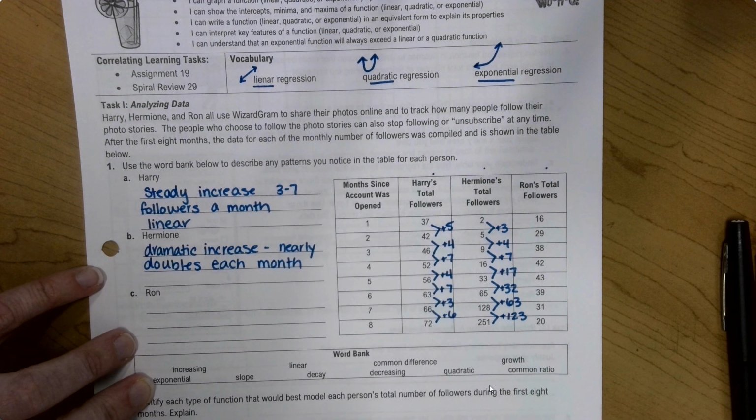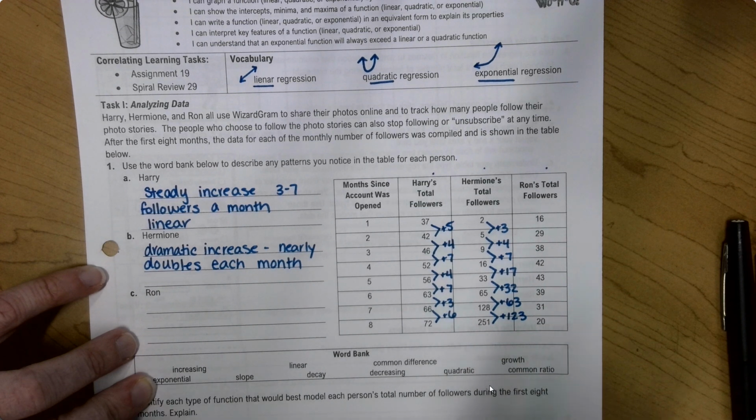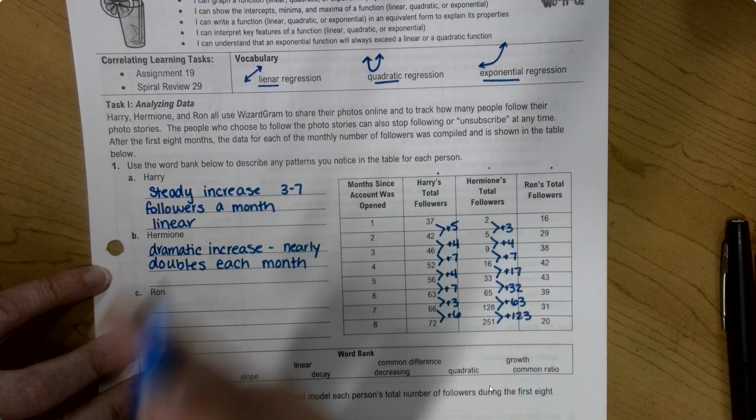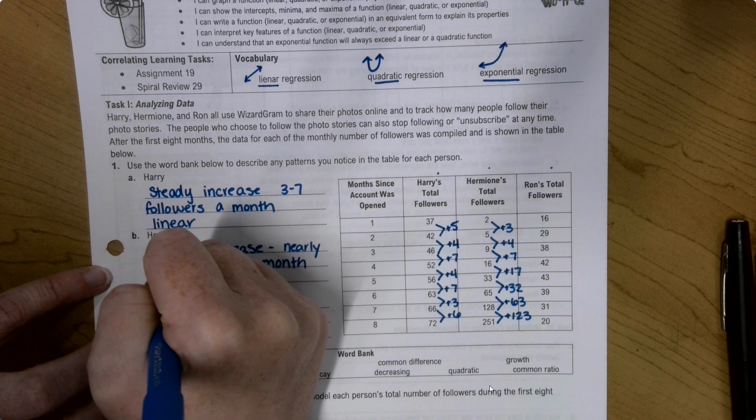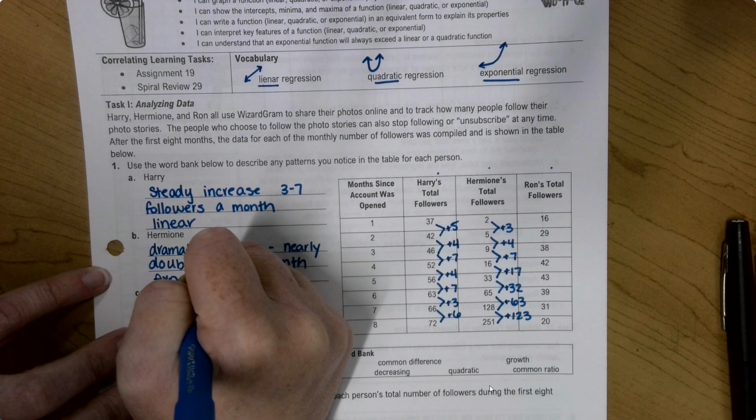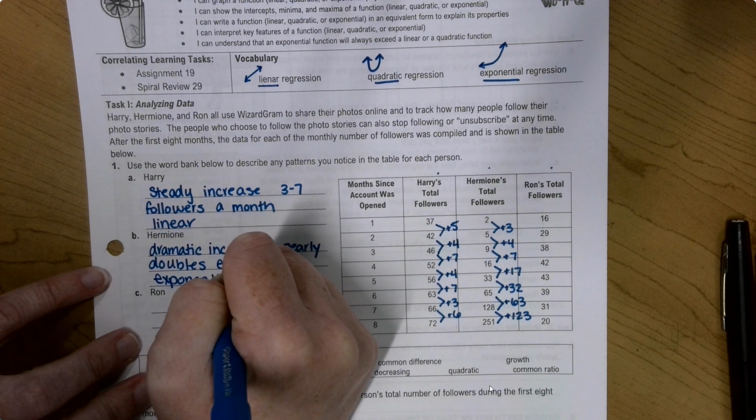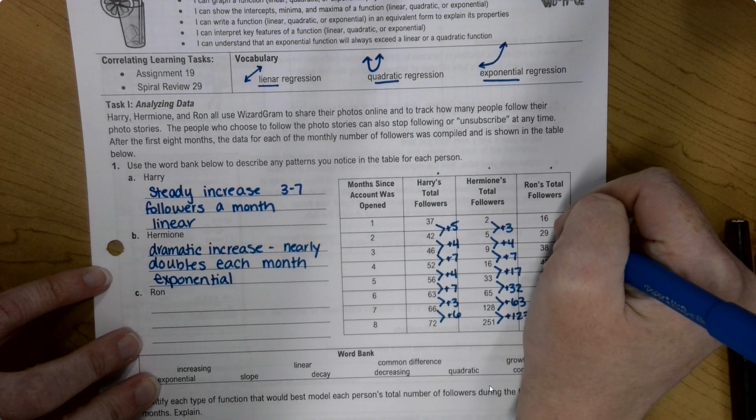Okay, so since it's not a steady increase, I wouldn't say linear. It doesn't do that increase-decrease or decrease-increase, so I wouldn't say quadratic. So that leads me to believe that it's exponential. And then let's look at Ron.